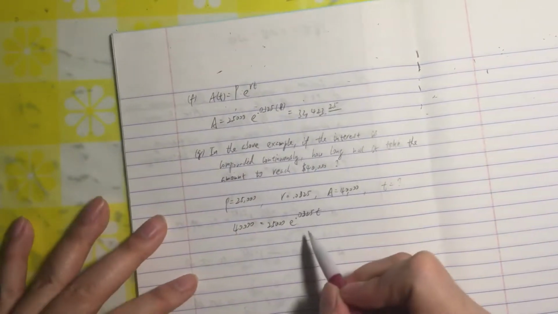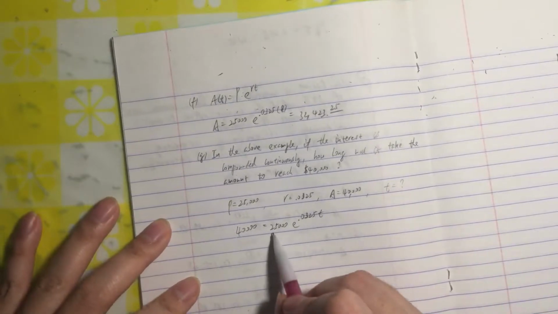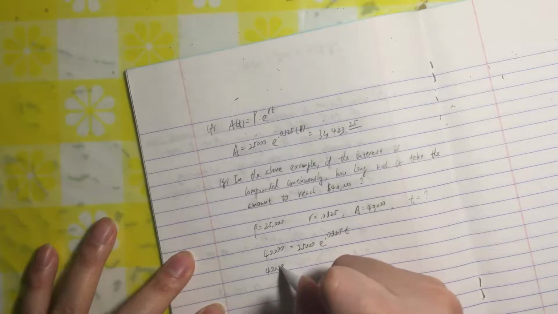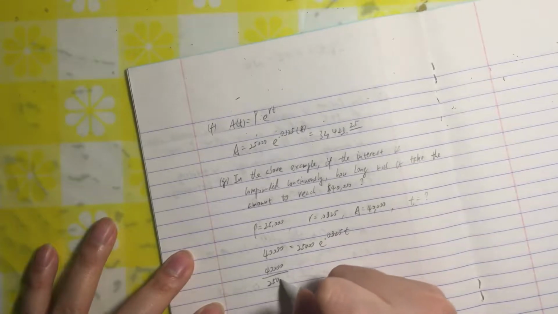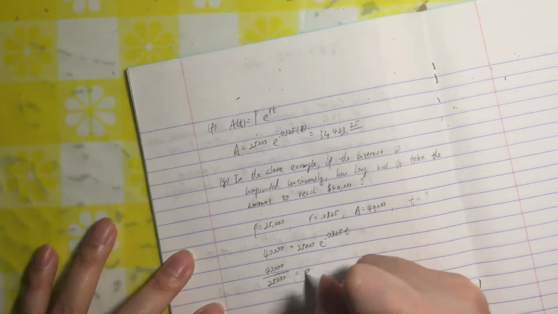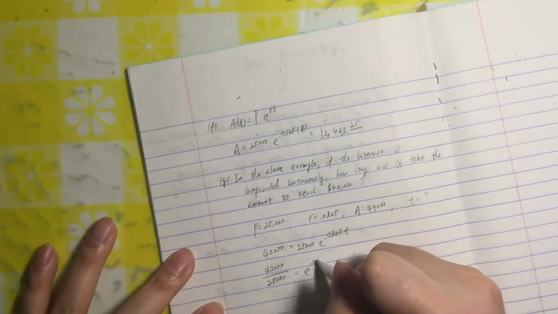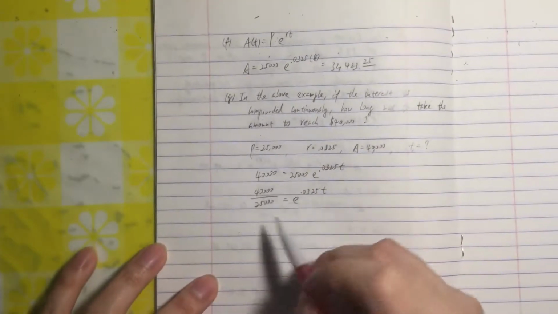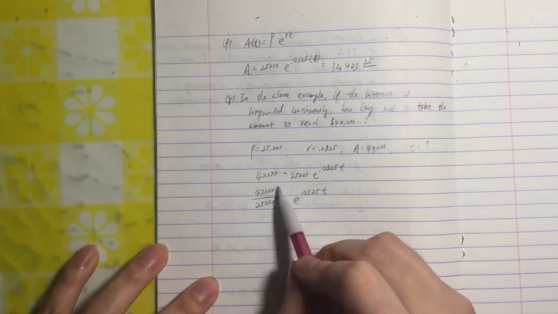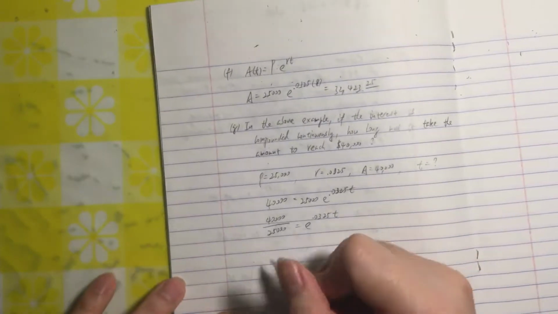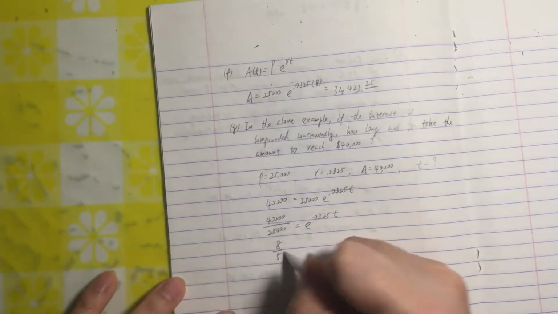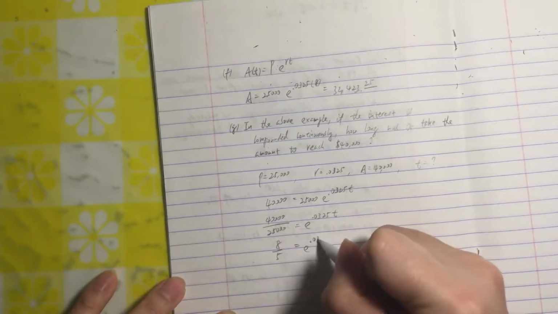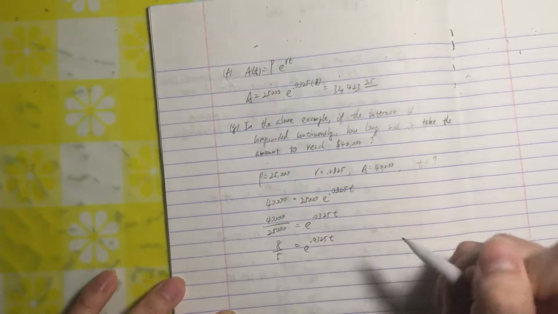In order to solve the equation for t, I can first of all divide both sides by 25,000. So I get 40,000 over 25,000 equal to e to the power of 0.0325 times t. On the left side, 40,000 divided by 25,000 simplifies to 8 over 5. That equals e to the power of 0.0325 times t.